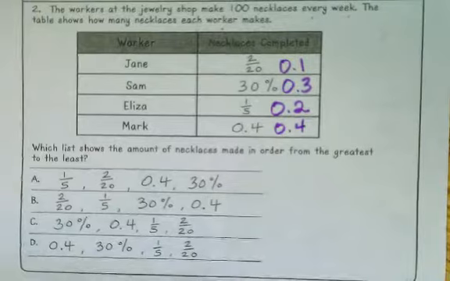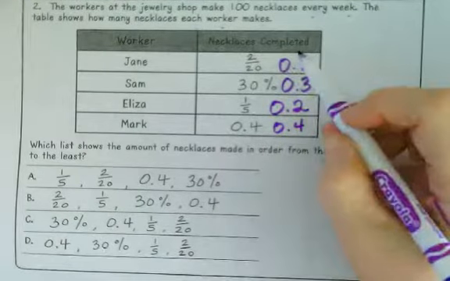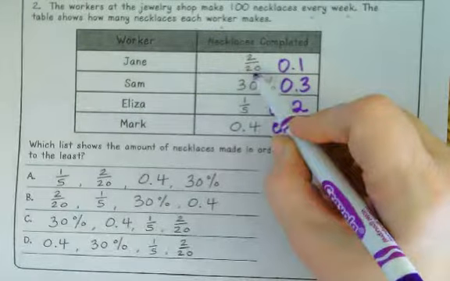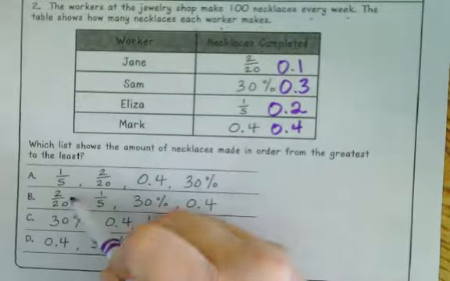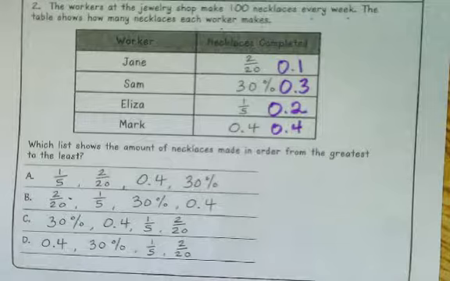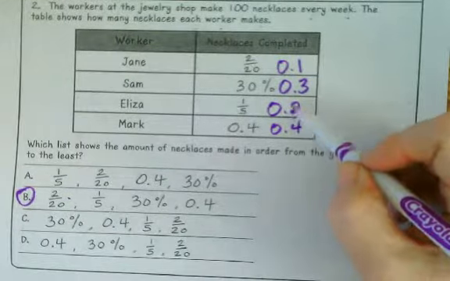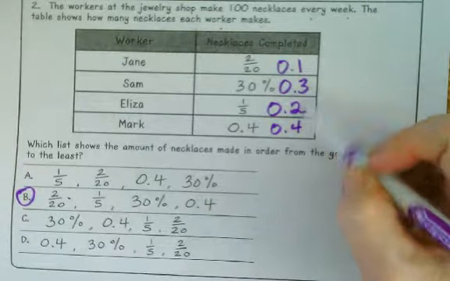Okay. So we want to go 2/10 first, or 2/20ths first, right there. So it's got to be B because it's the only one that has that. Ta-da! So let's just check. Second would be 1/5. Third would be 30%. And fourth, yep, that's it.